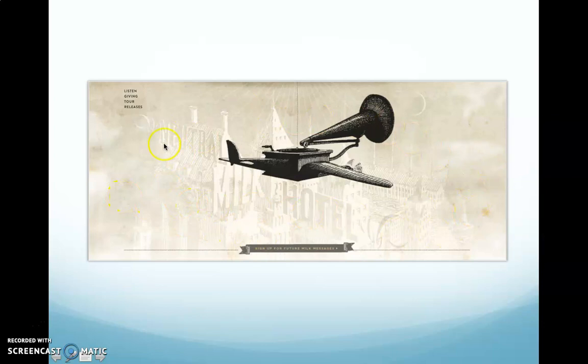Just have a main graphic on the home page. Then you have the options to select here on the left corner. There's only 4 options: listening, giving, tour, and releases. It's very easy to navigate and to look at, something that a new user wouldn't have a hard time following.